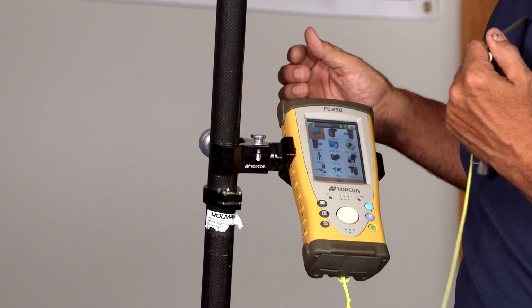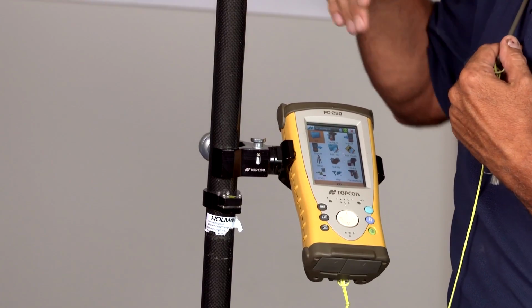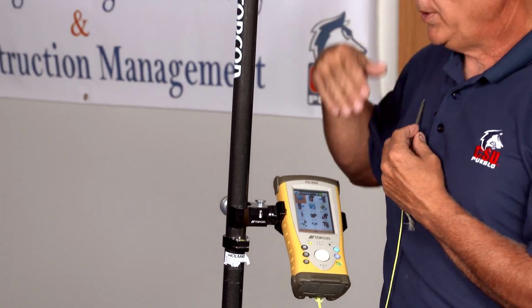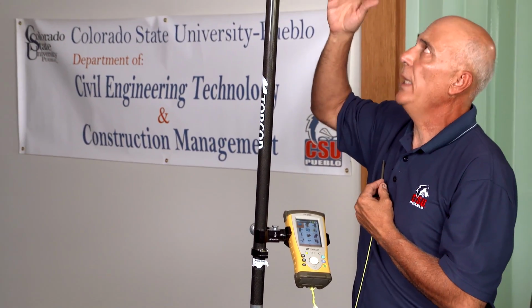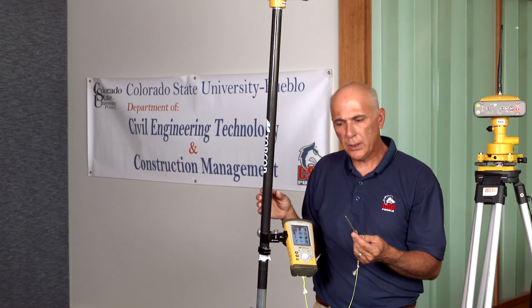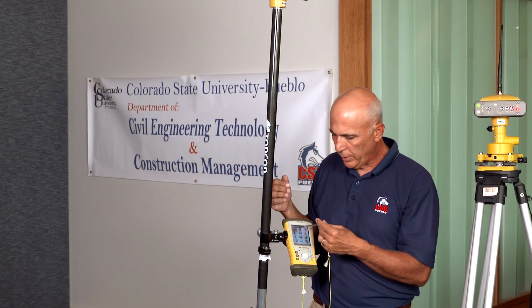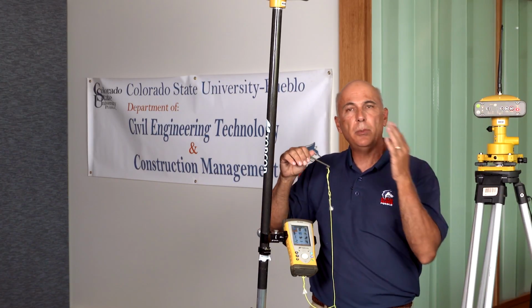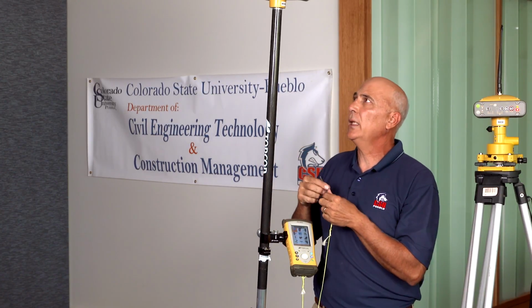Once we establish communication, we have Bluetooth communication between the data collector and the roving unit. What we would now do from this stage is set up the instrument so that the instrument can be communicating.